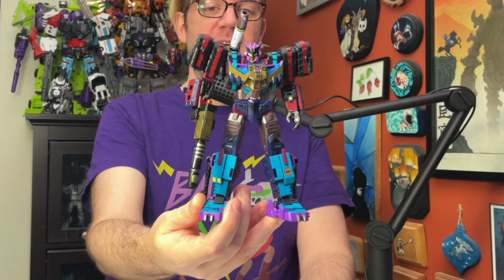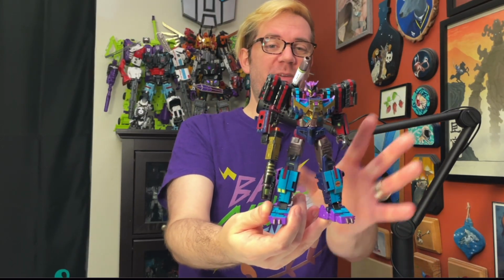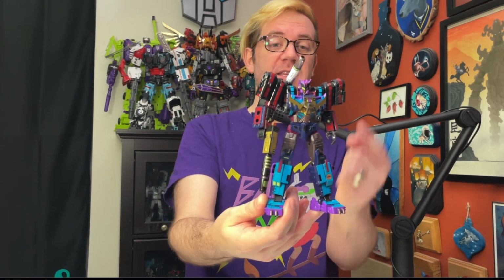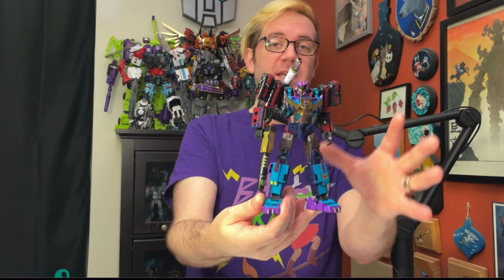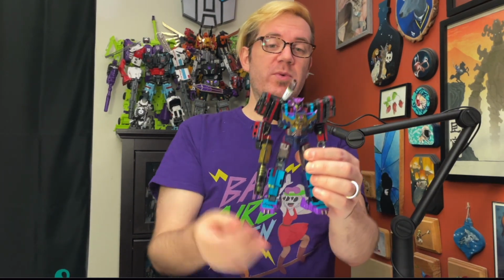And this sticker set takes a figure that I thought was a good figure, but I didn't really care much for the Cyberverse color scheme, and it turns it into something that is absolutely incredible. I like this more than the actual regular Tarn figure. This is the kind of thing that really makes Reprolabels worthwhile.